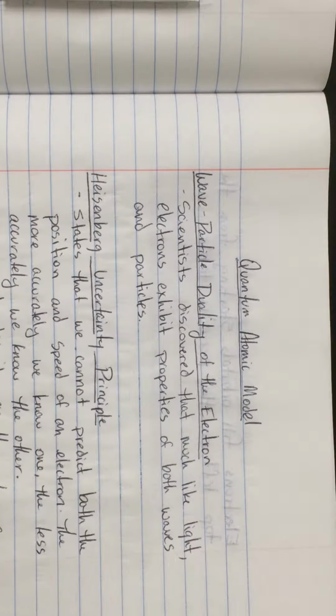And the first one is the wave-particle duality of electrons. And this sounds familiar because we already discussed the wave-particle duality of light, of the photon, right? That light can exhibit properties of both waves and particles. And interestingly, the electron does the same thing. And if you're paying attention to what that means at all, it's kind of mind-boggling, right?